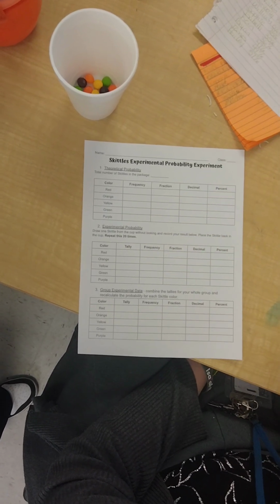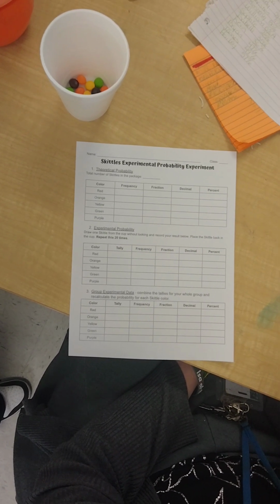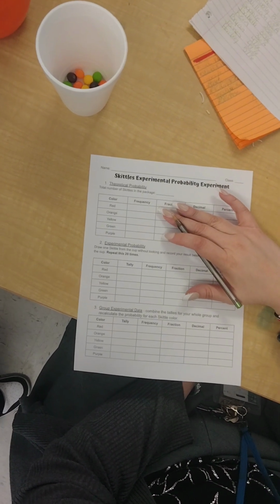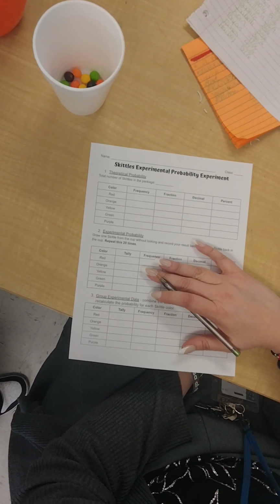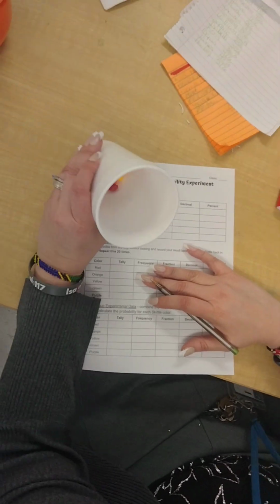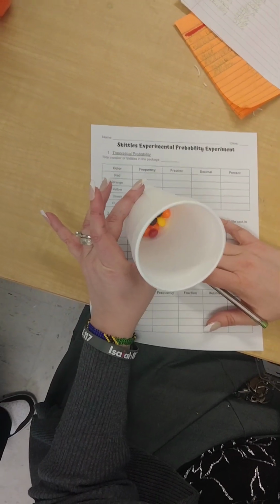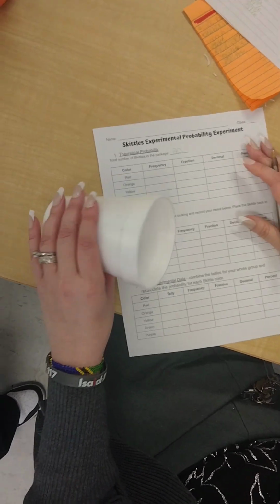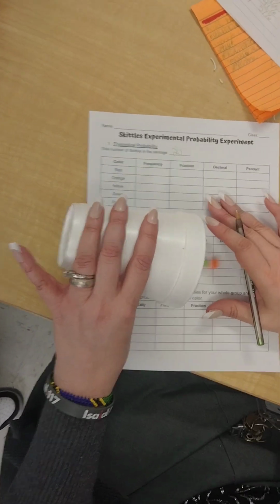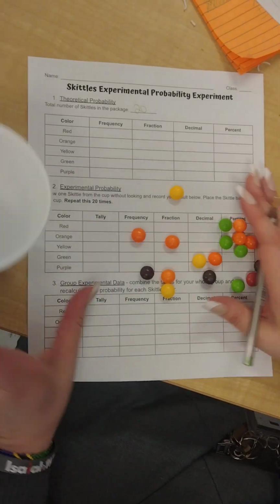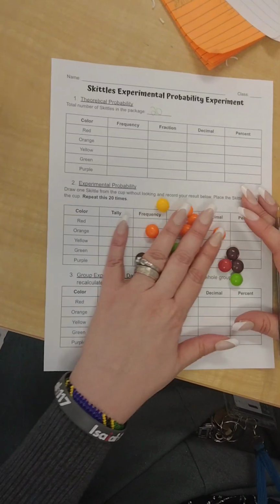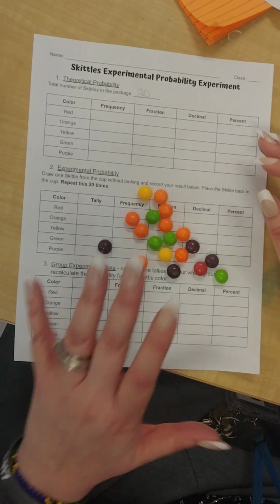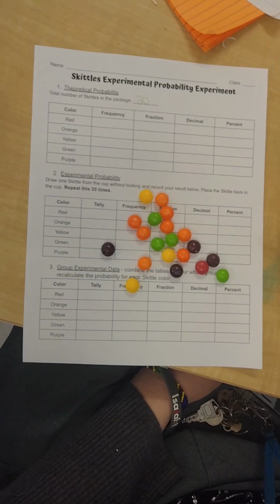So we're gonna do an experiment with Skittles. The most important part is for you to understand the difference between theoretical probability and experimental probability. So I picked at random 20 Skittles, okay? And the first thing I'm gonna do is see the colors that I have here all together. I'm not going to pick out anything. These are just 20 Skittles, and this is what we randomly picked from a bag.